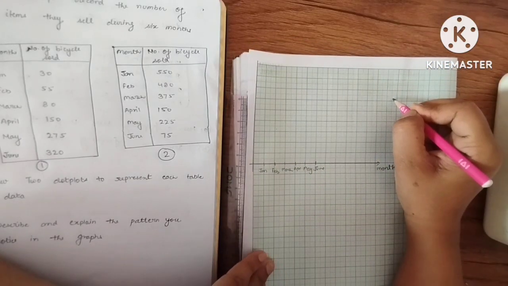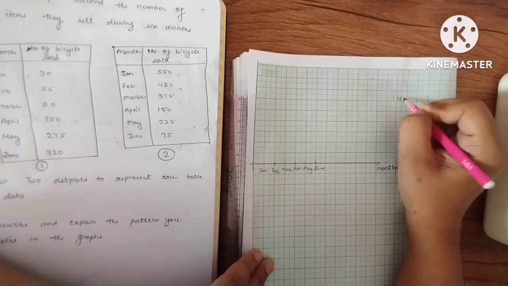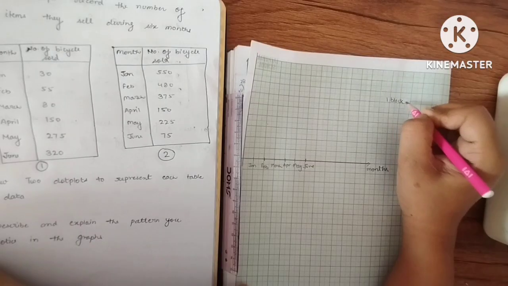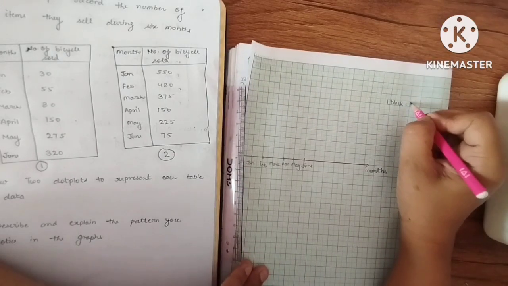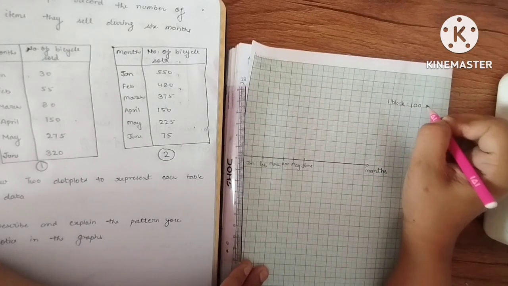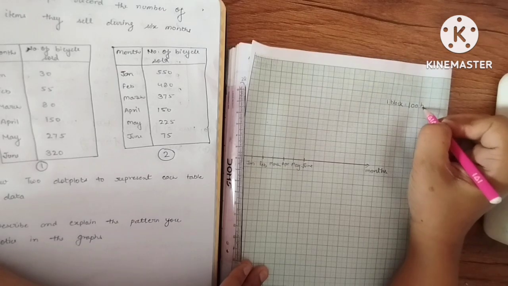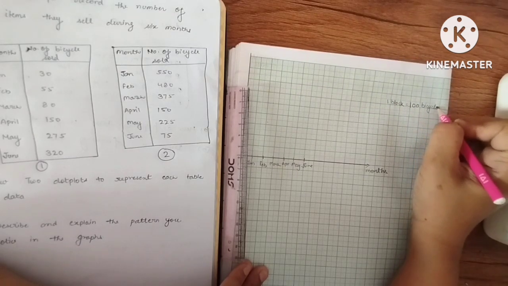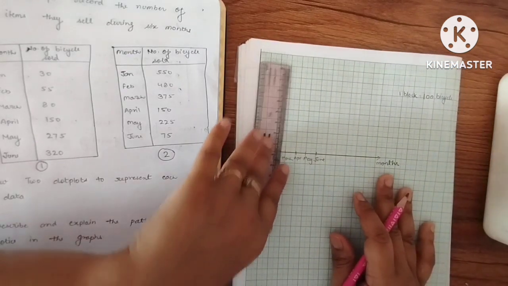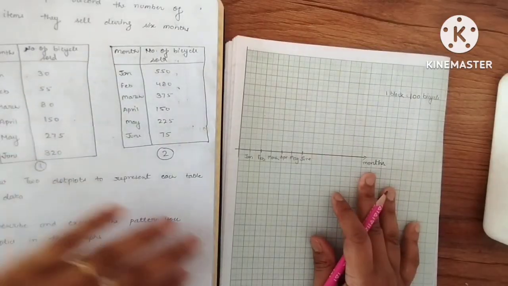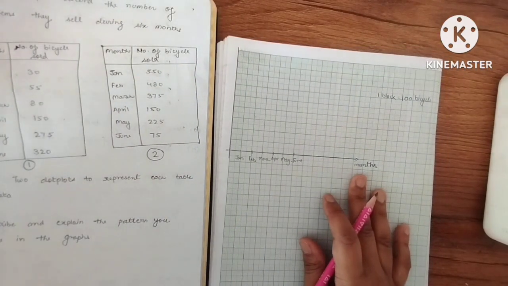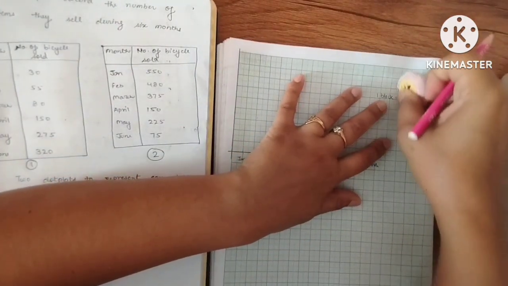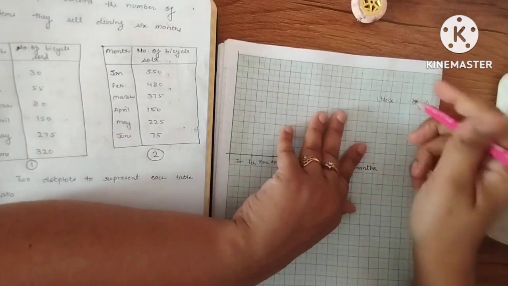And what is here? We need to choose the scale. So one block is equal to 100 bicycle. You can choose 100 bicycle. Clear? Or if you want to make it a little bit smaller, so what you can choose? You can choose 50 bicycle. So it's up to you.